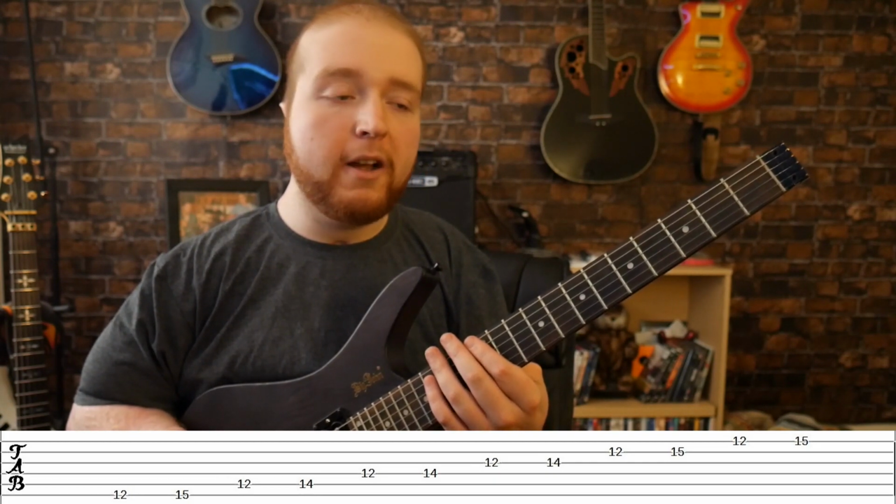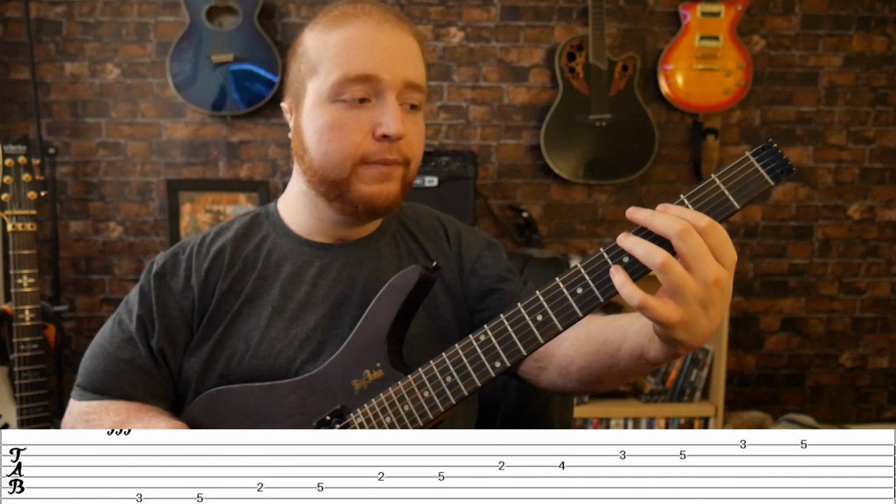And that is the G major pentatonic scale. Now I'm going to play it all together.